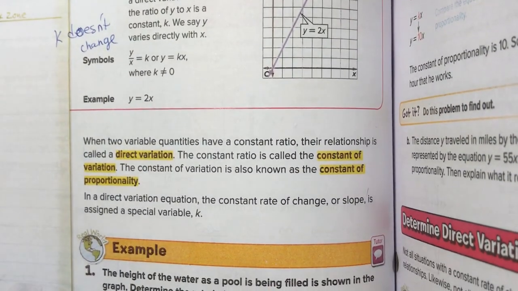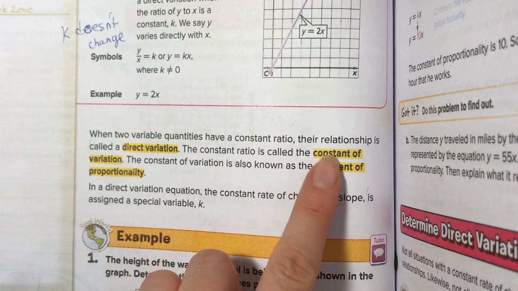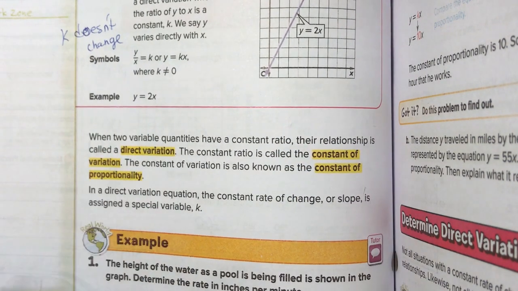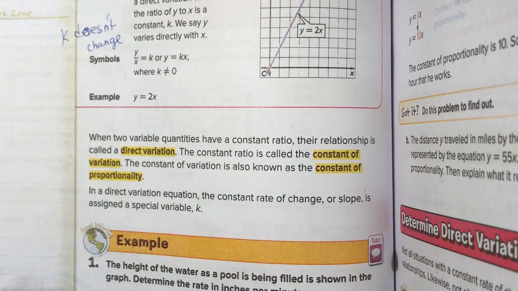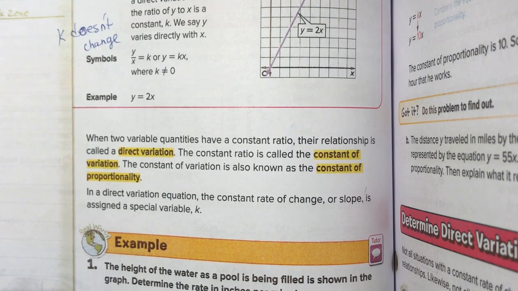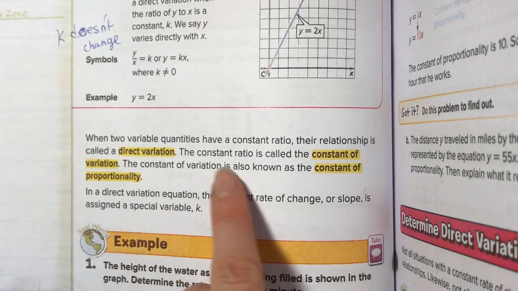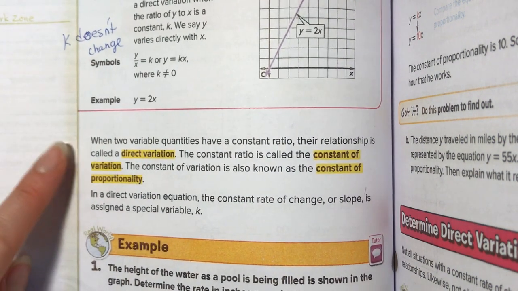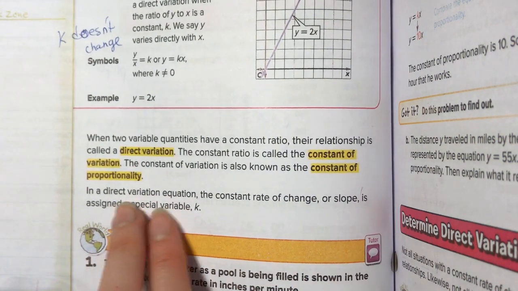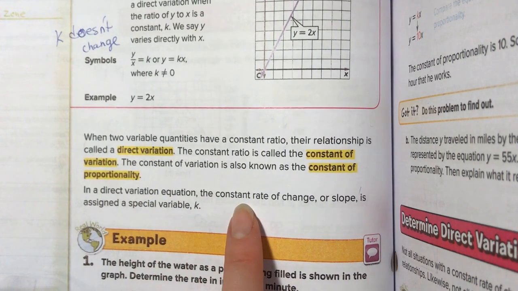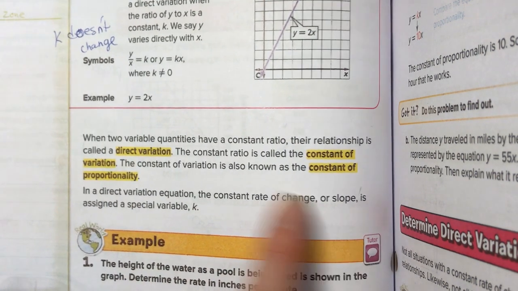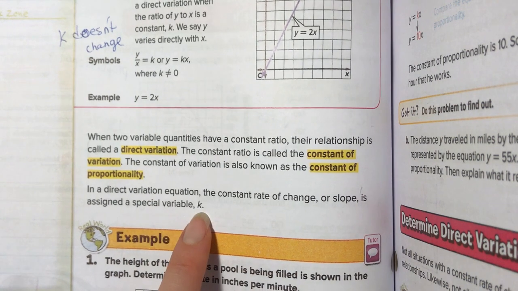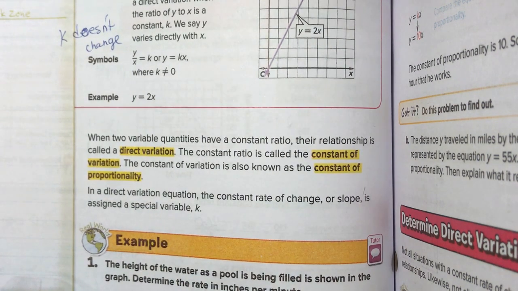It says, when two variable quantities have a constant ratio, the relationship is called a direct variation. The constant ratio is called the constant of variation, and the constant of variation is also known as the constant of proportionality. So you're going to see these words throughout the lesson. In a direct variation equation, the constant rate of change, or slope, is the special variable k. So they're going to use the letter k.